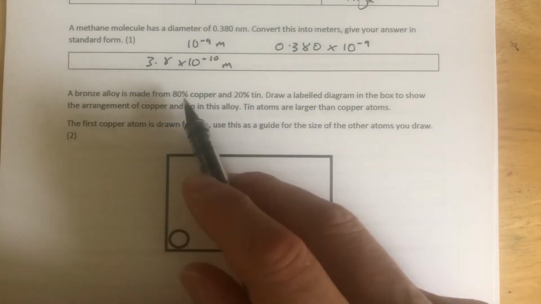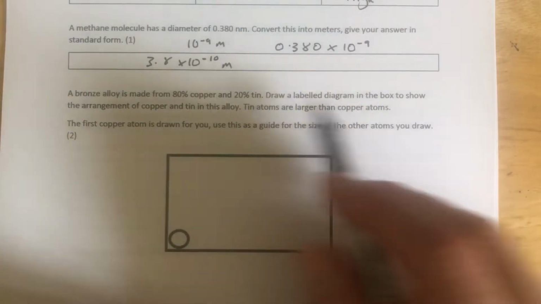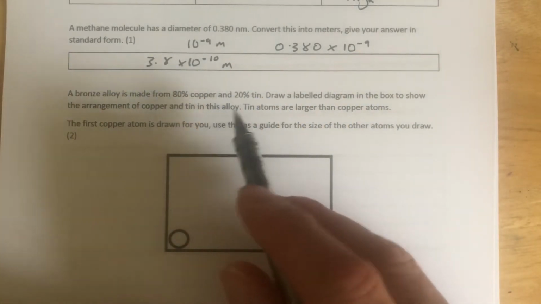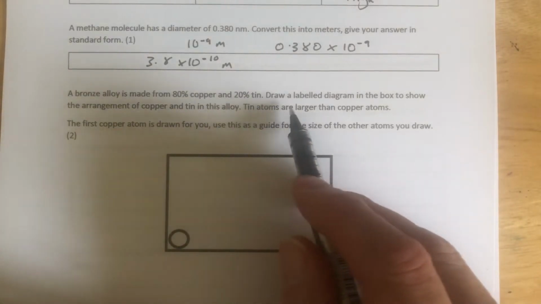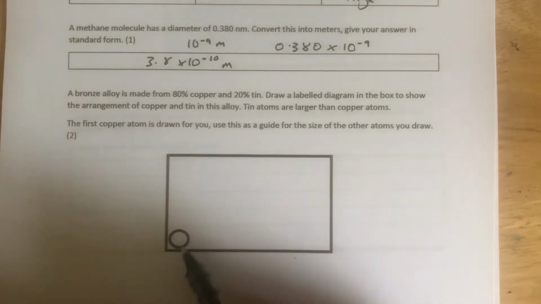A bronze alloy is made from 80% copper and 20% tin. Draw a labelled diagram in the box to show the arrangement of copper and tin in this alloy. Tin atoms are larger than copper atoms. And the first copper atom is drawn for us, that's that one there. So we can label that straight away, can't we? We can label that as copper.